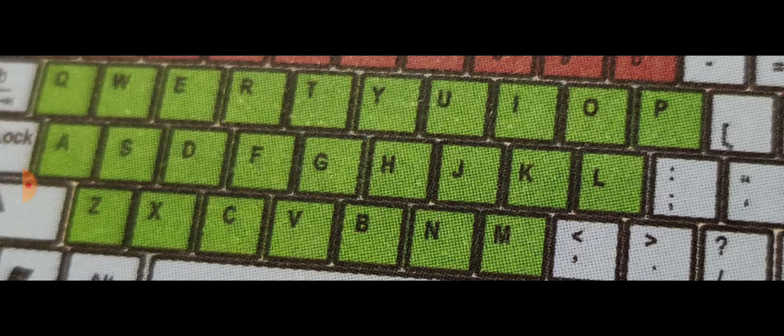The alphabet keys are used to type different words on a computer screen. You can type both capital and small letters using the alphabet keys. The alphabet keys have been colored in green. See, I have colored them in green.